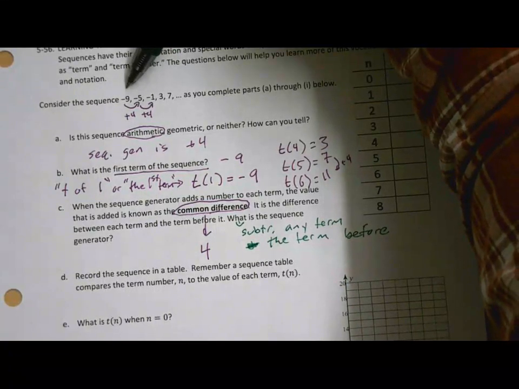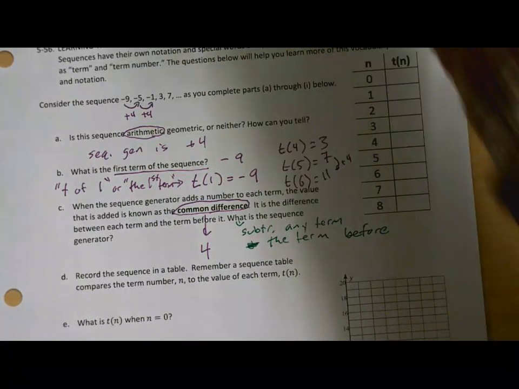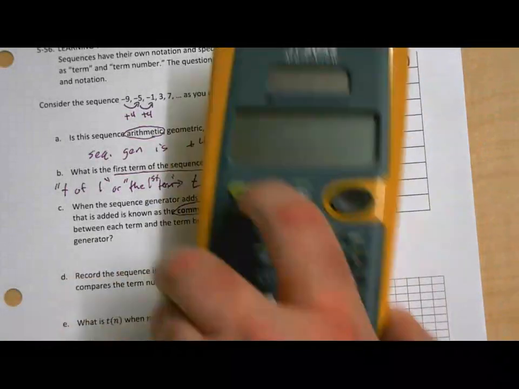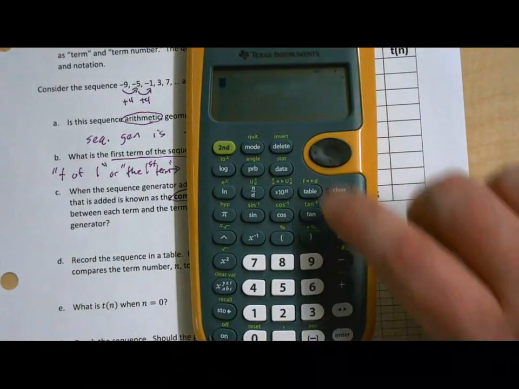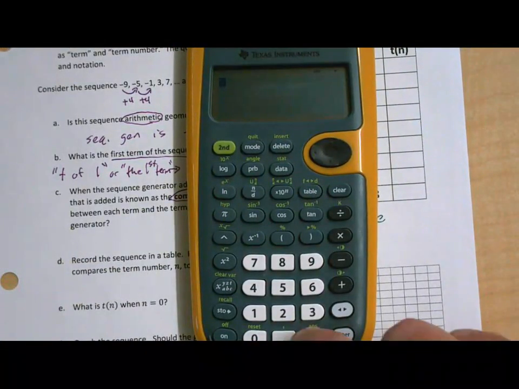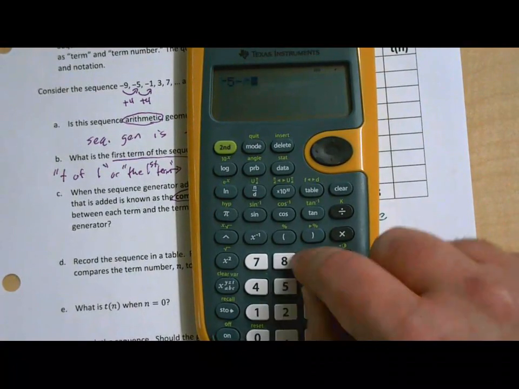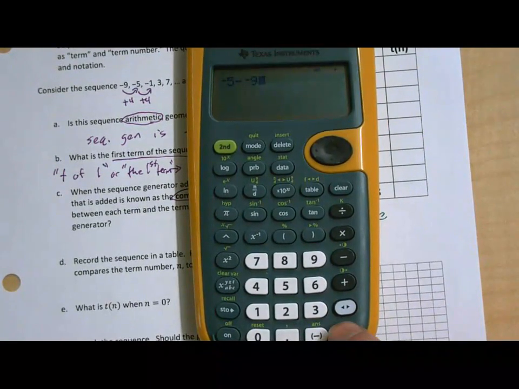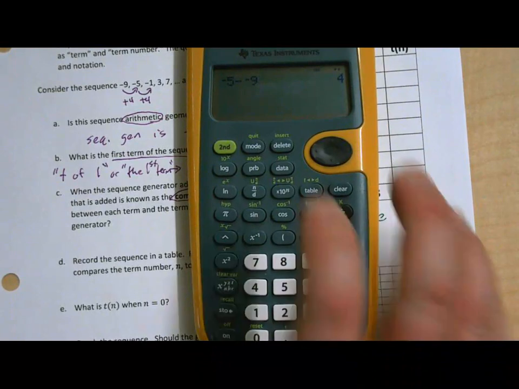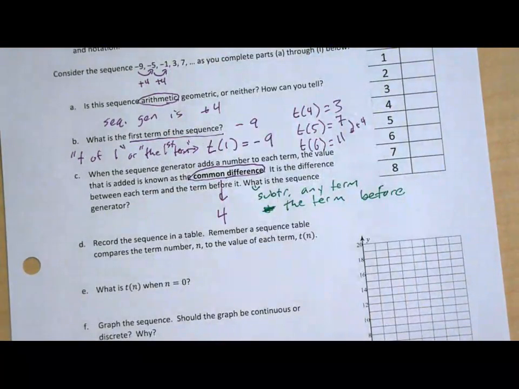Negative 9. What is negative 5 minus negative 9? I'm going to use my calculator. What do you suppose it's going to be? 4. So to find the common difference, you take any term and you subtract the one that came before.